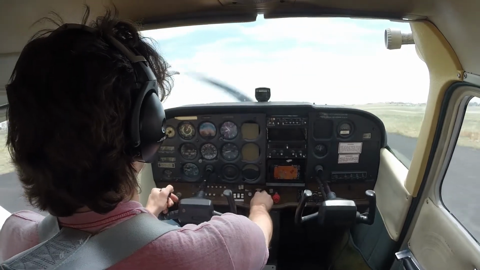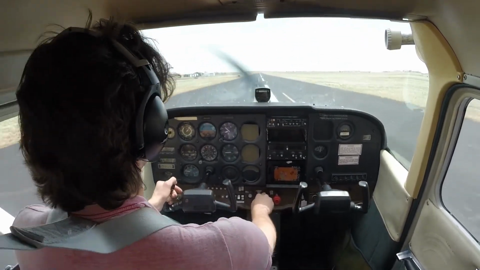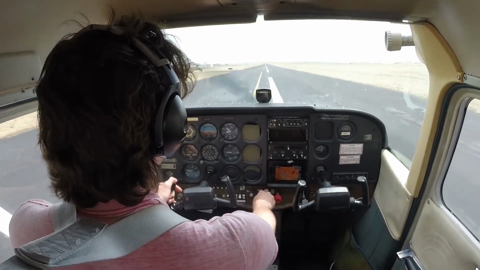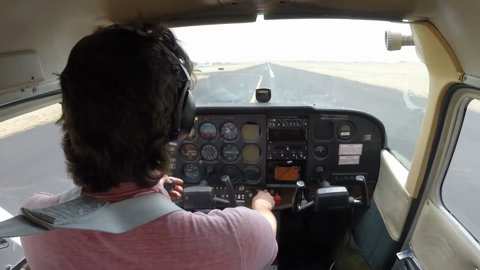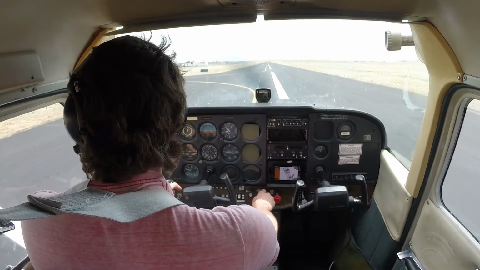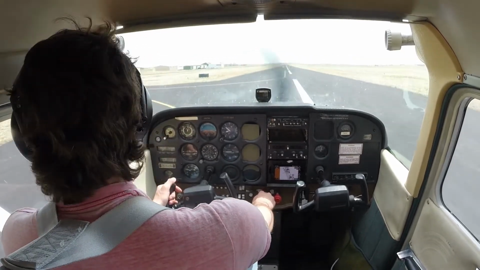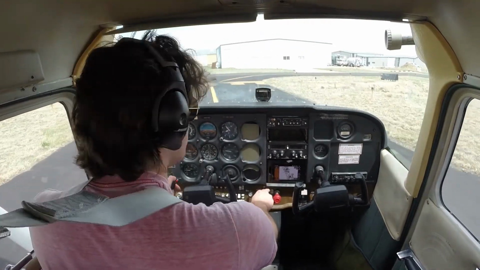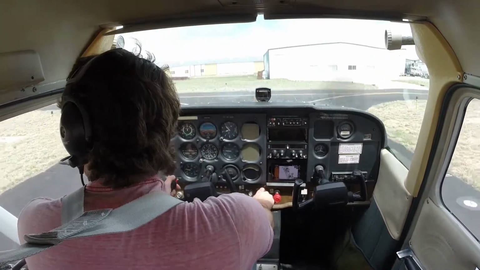Ooh, I floated. That might have counted. Would have counted if I didn't float. Oh, and for a short field, gotta bring up your flaps as soon as you touch down.